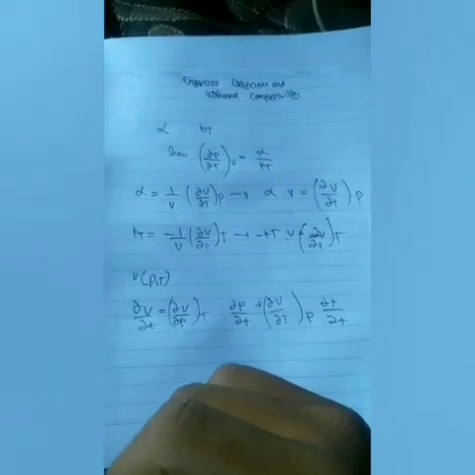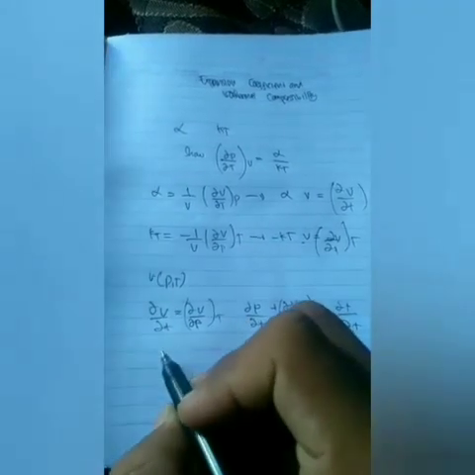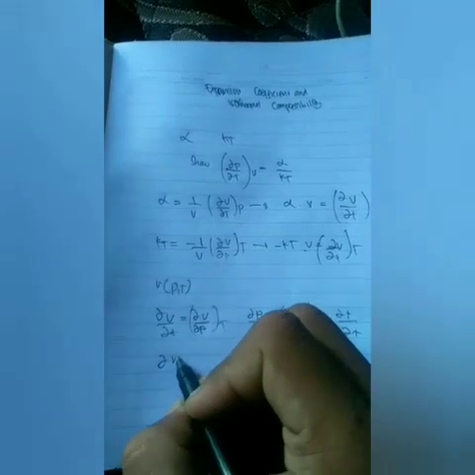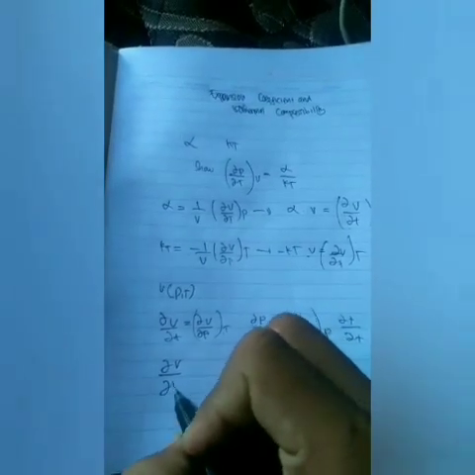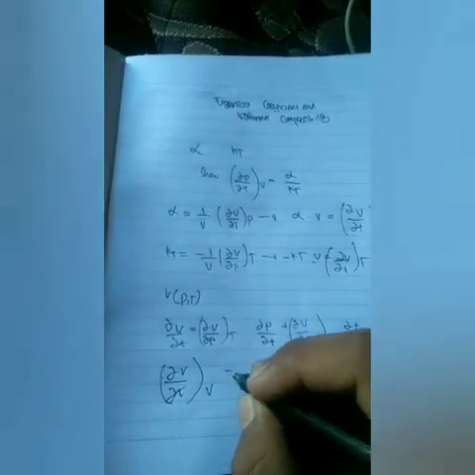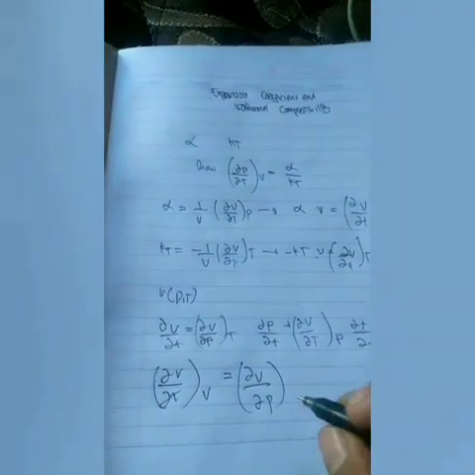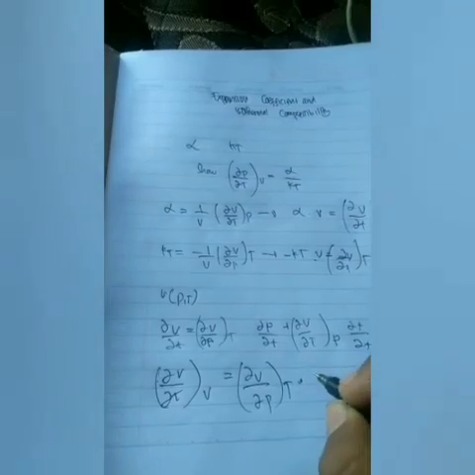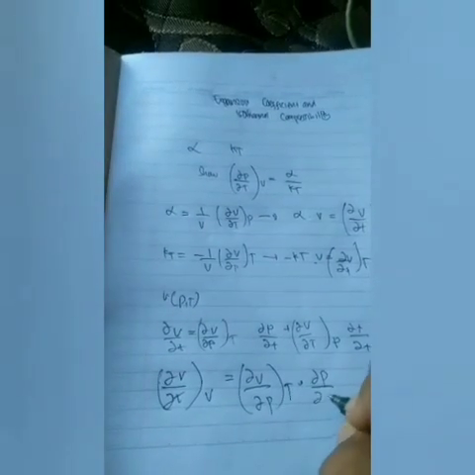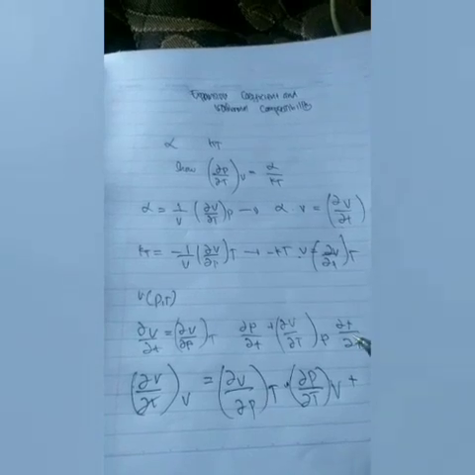And after that, we impose that formula to constant volume. So we write down here dV divided by dt with a constant volume equal to dV divided by dT with a constant temperature times dP divided by dt with a constant volume. And we leave this because dT divided by dT is 1.